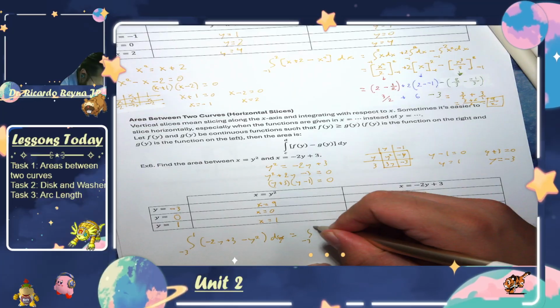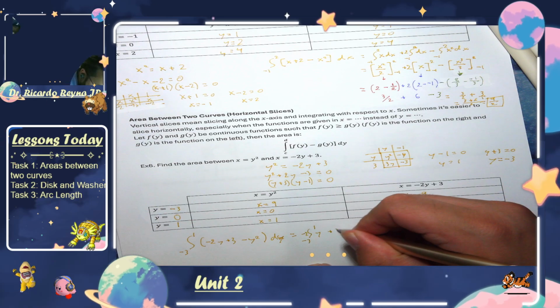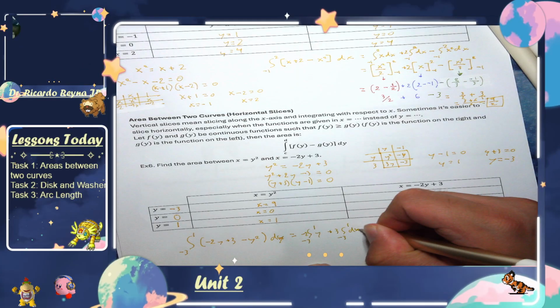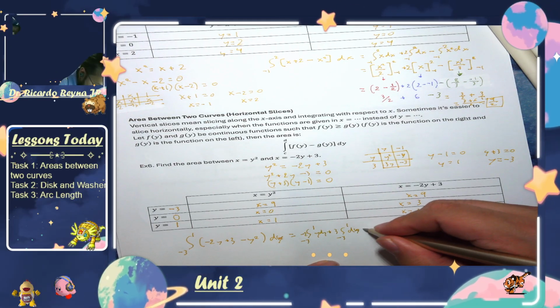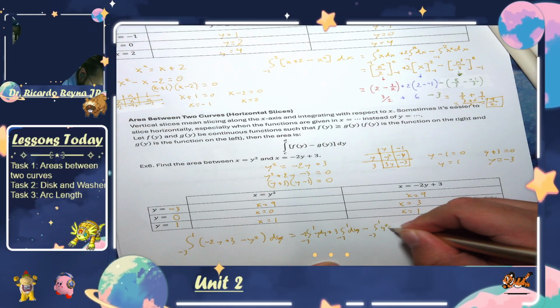We need to do that integral: the integral from -3 to 1 of (-2y plus 3) dy, and then minus the integral from -3 to 1 of y squared dy.